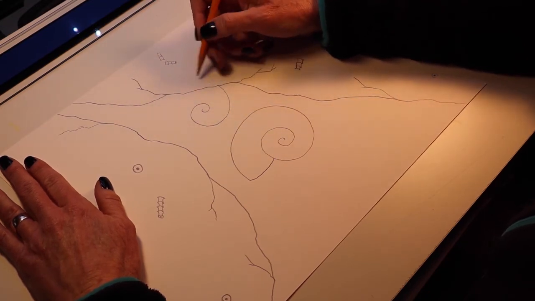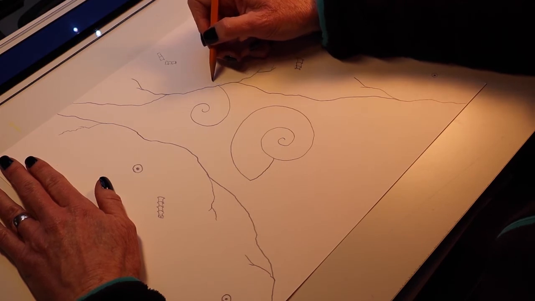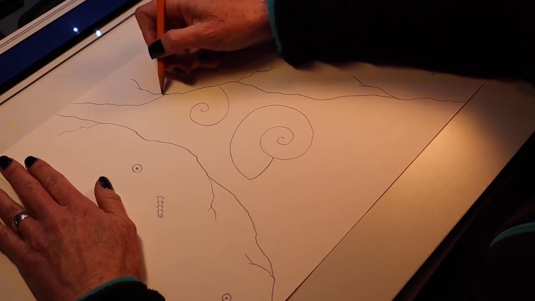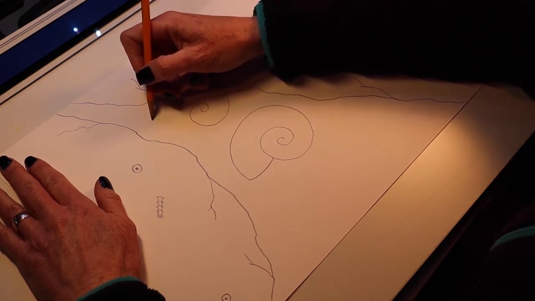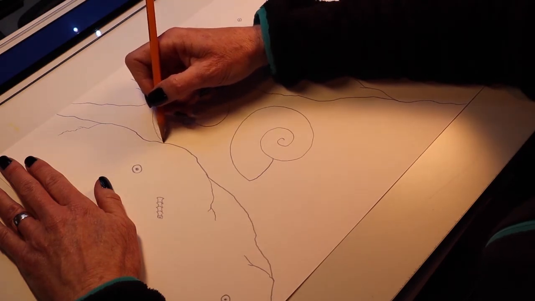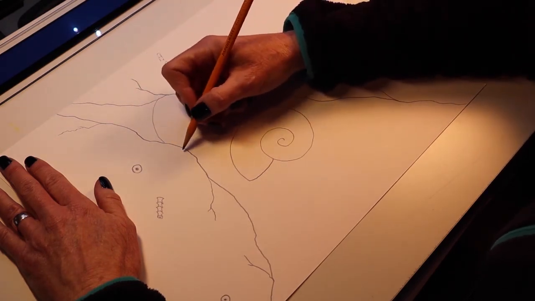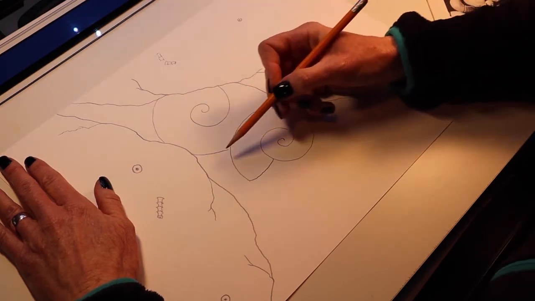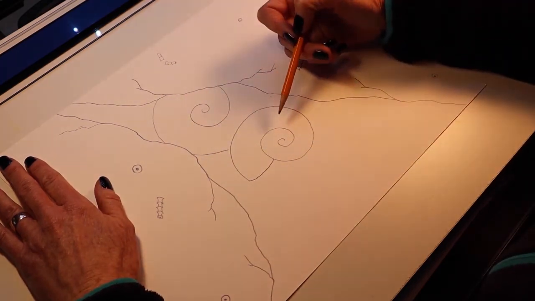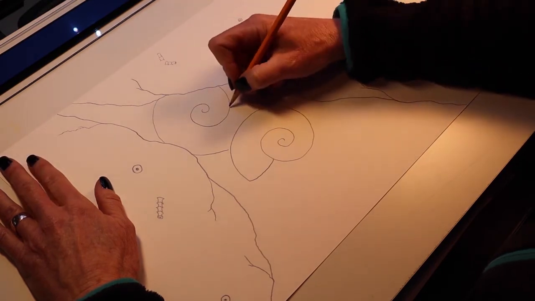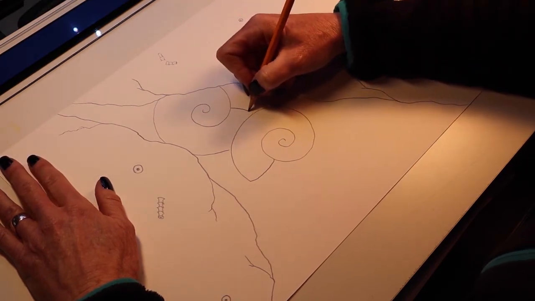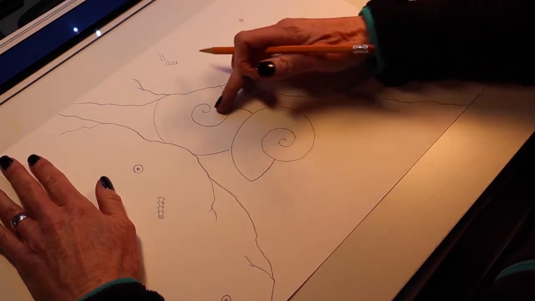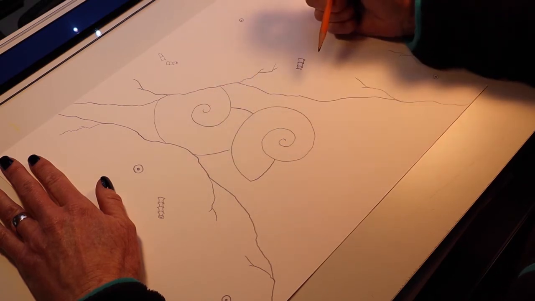And see how I'm running into my KT boundary? I'm just going to imagine that it's going on, growing, and I'm going to come back. I'm hitting this one now, so now I want this to look like it's underneath this one. It's like it's piled on top of it. So I'm just going to cap it off right there to give that illusion that it's overlapping it.